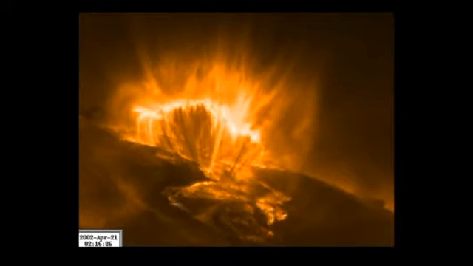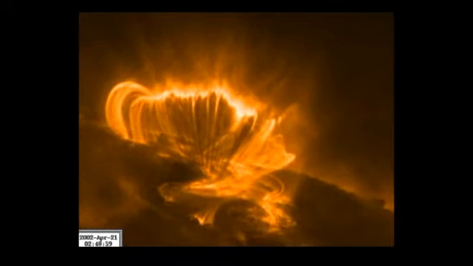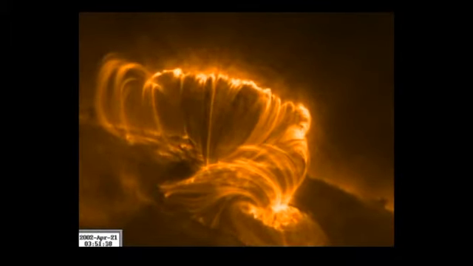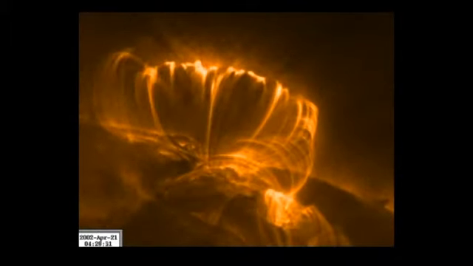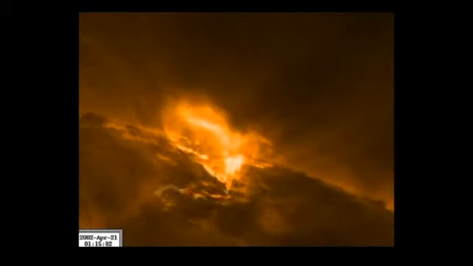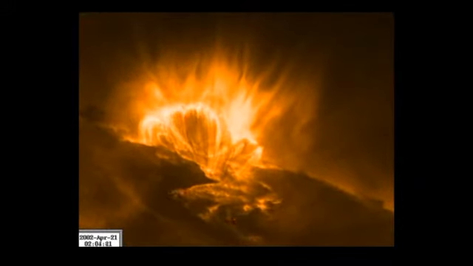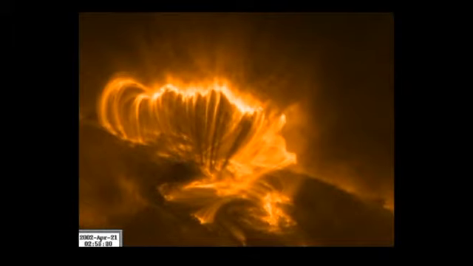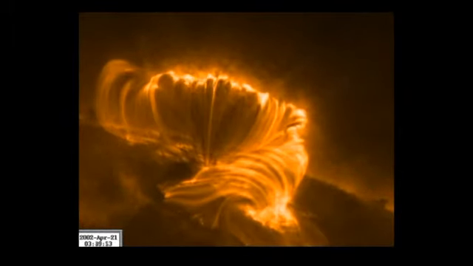But notice this empty corona, and then again the Earth is maybe the size of one of those O's, maybe a little bit bigger. But look at this thing. Right? So you have this big arcade of material. So that's one movie of a solar flare. And again, it's release of magnetic energy.